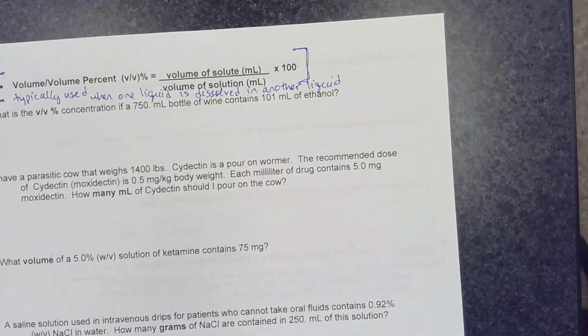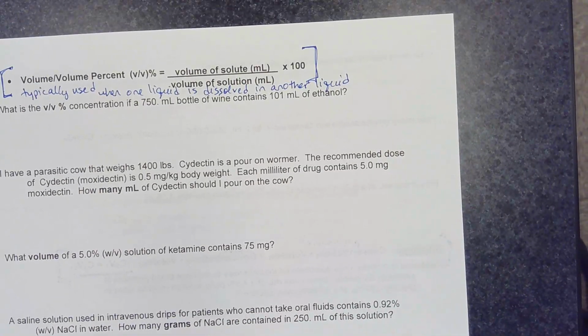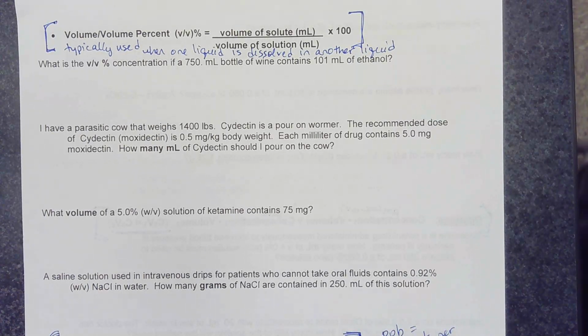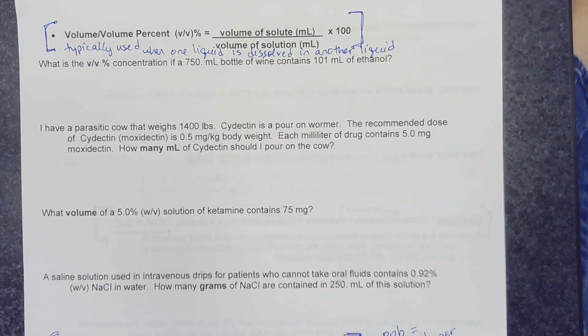Okay, volume percent. Pretty self-explanatory. Plug it in. This one's super simple. Plug it in.